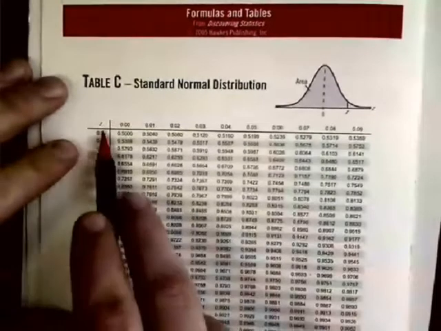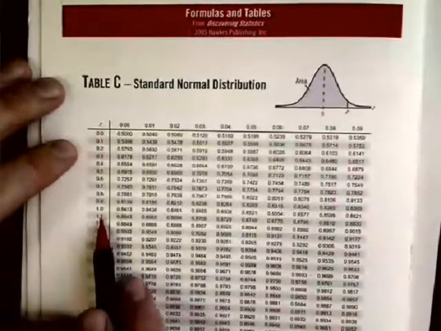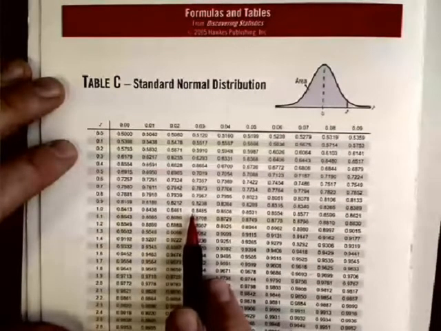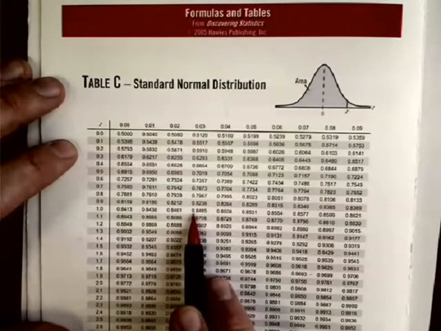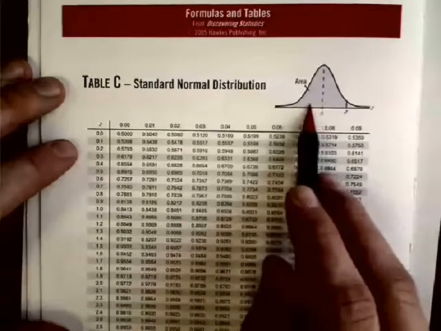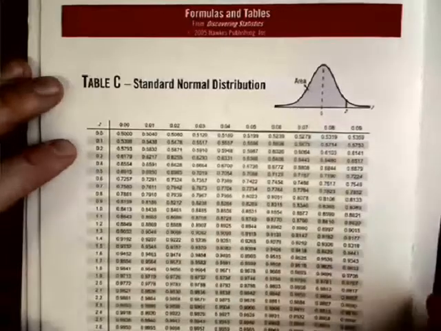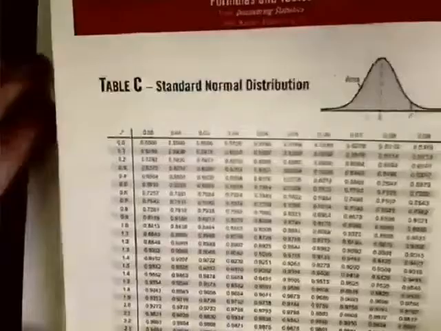So if I look at the z-score 1.03 again, I get now 0.8485. And that is exactly a half greater than the 0.3485 that we saw in the previous table A. And that, again, that half is just the area to the left of 0 here. Okay, so be comfortable in using these tables.